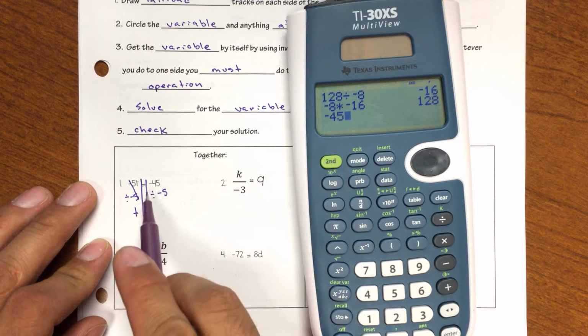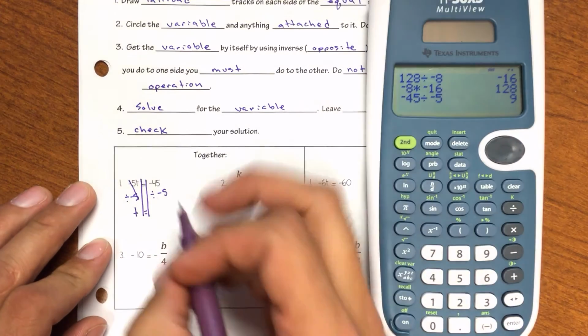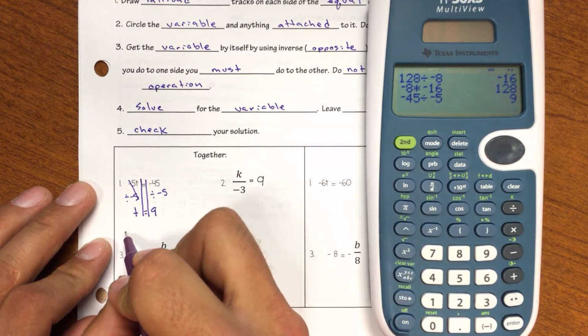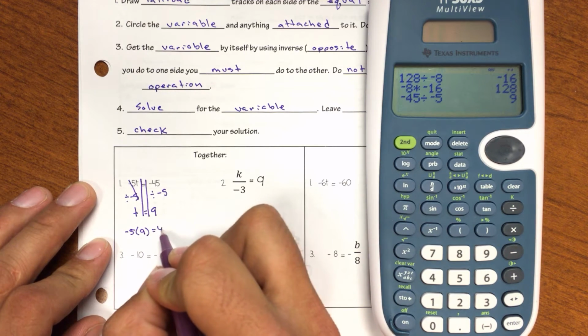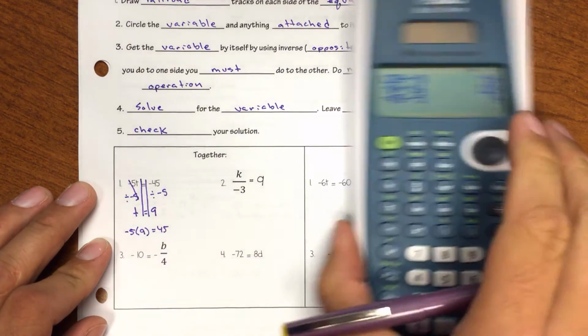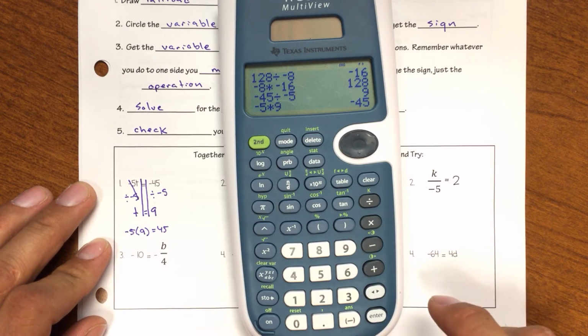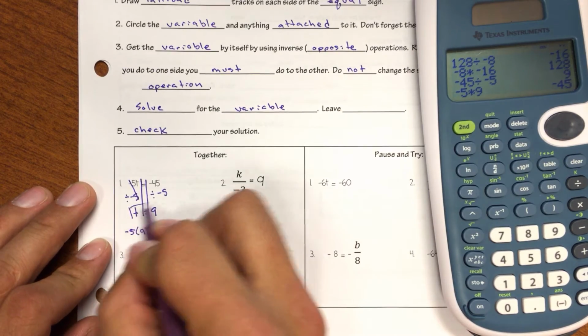I'm going to be careful that I include that negative sign. Negative 45 divided by negative 5 should equal 9. I think it's equal to 9, so let's plug it in and try. Negative 5 times 9, we want to know if that's equal to negative 45. So my calculator, once again, I put in negative 5, I times that by 9 instead of t, and I get negative 45 like I wanted. So we're confident in our answer for number 1.